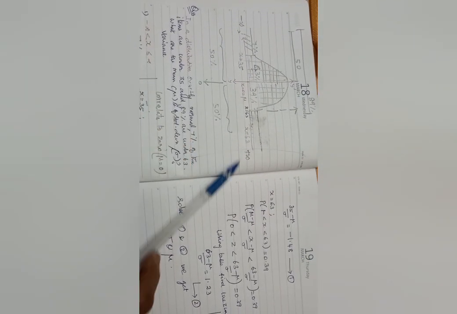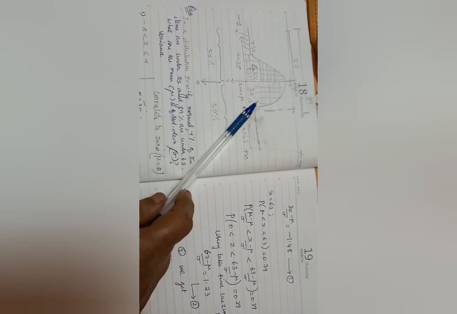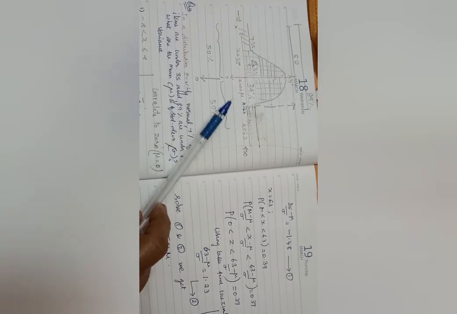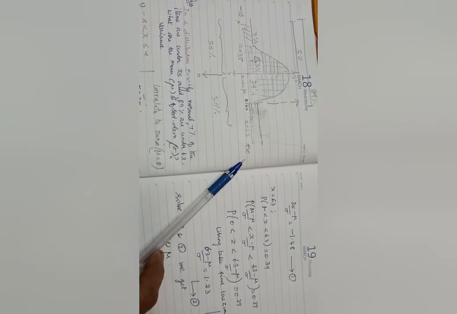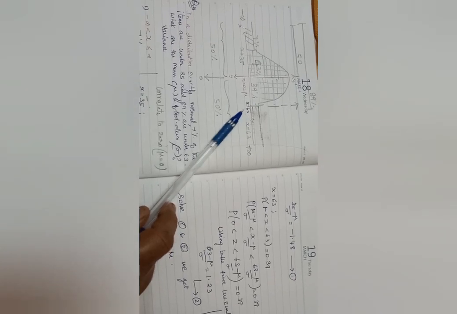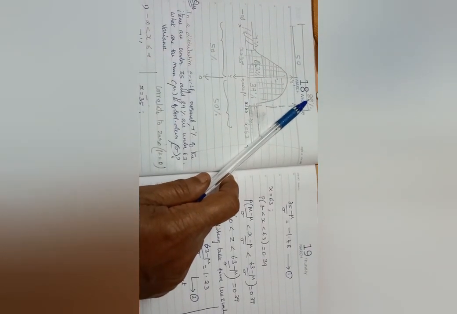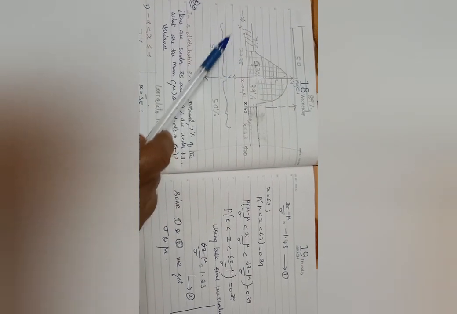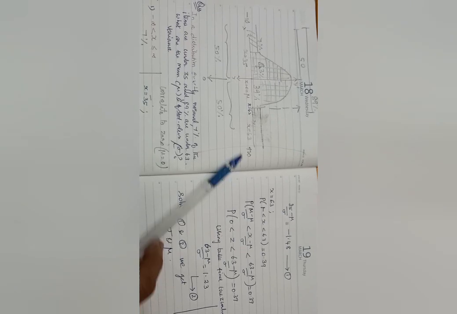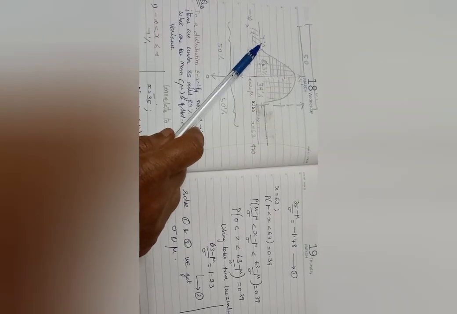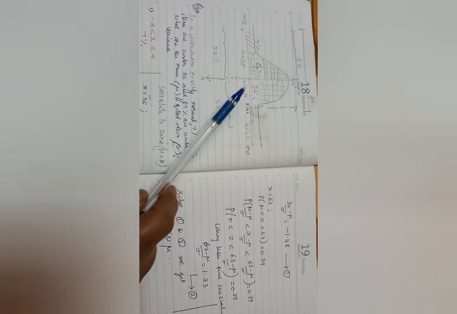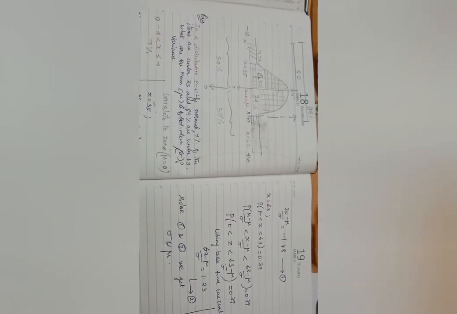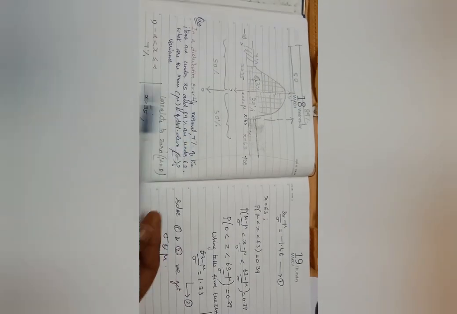Related to minus infinity to plus infinity, we have represented this in the diagram. When x is equal to 63, the items are 89 percent, and when x is equal to 35, the items are under 7 percent. Now we cannot perform the standard normal distribution directly when the variable is x.